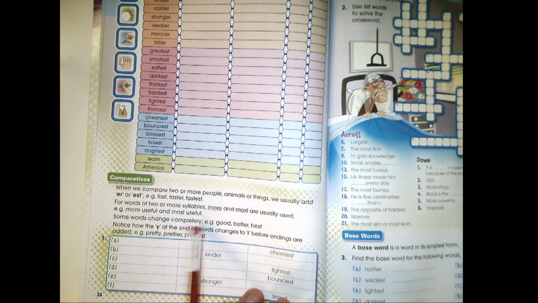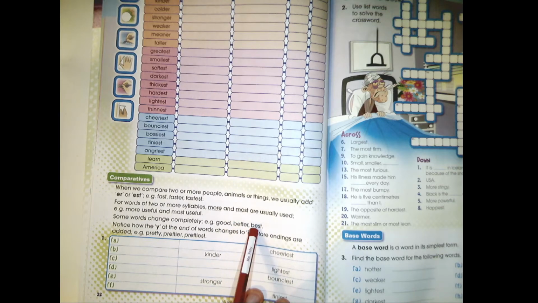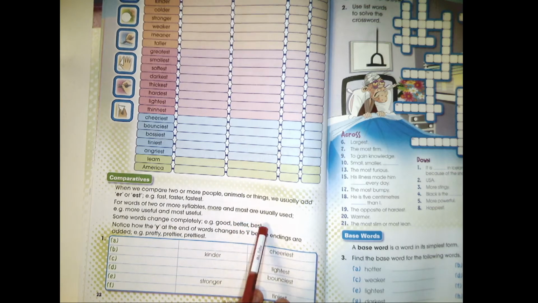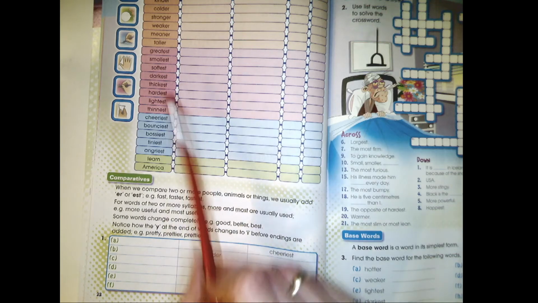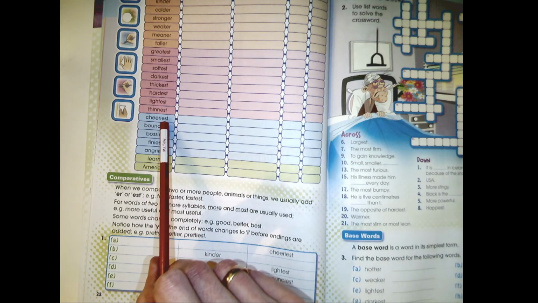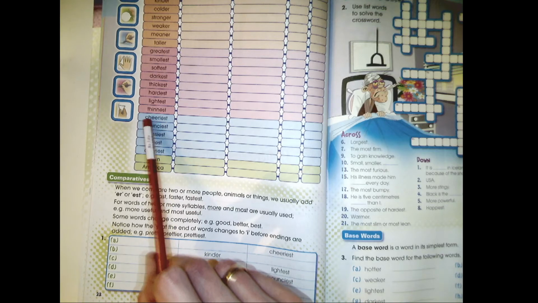Some words change completely. So you can say, that film was good, but the first one was better. This one is the best. So we don't say good, gooder, and goodest. Notice how the Y at the end of words changes to I before endings are added. So pretty, prettier, prettiest. Or we had examples here I was looking at. So cheery would be the root word. So the Y changes to an I and you get cheeriest.